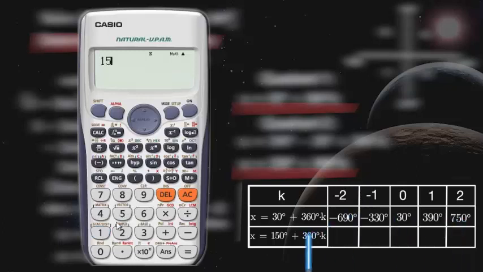Then we do the same for the other general solution. So we take the minus 2, put it in the place of k. We get minus 570 degrees. Then we take the minus 1, we put it in the place of k, and we get minus 210 degrees. Then we take the 0 and put it in the place of k. We get 150 degrees. Then we do the same with the 1, and we get 510 degrees.